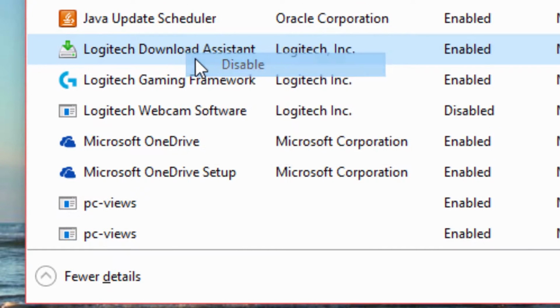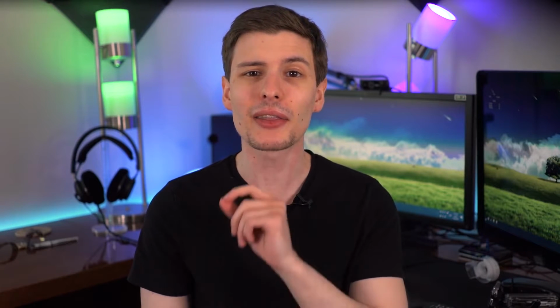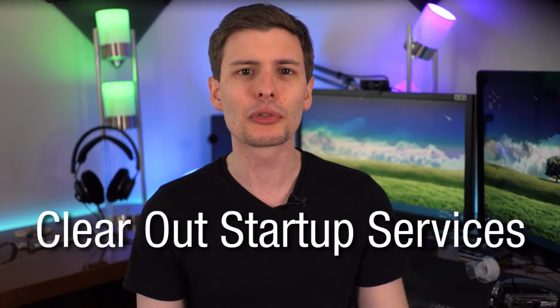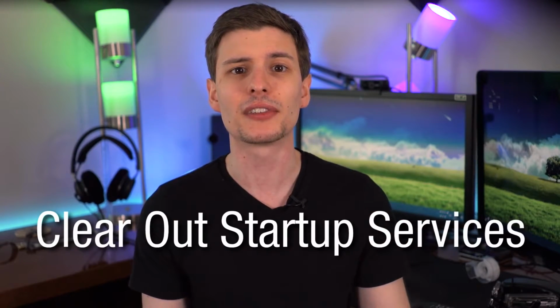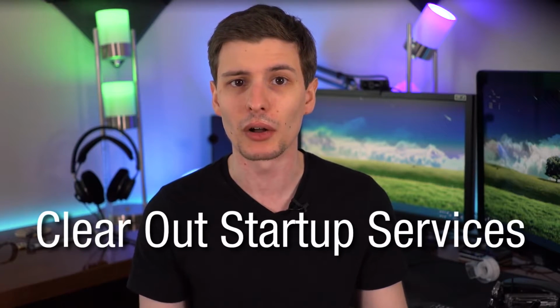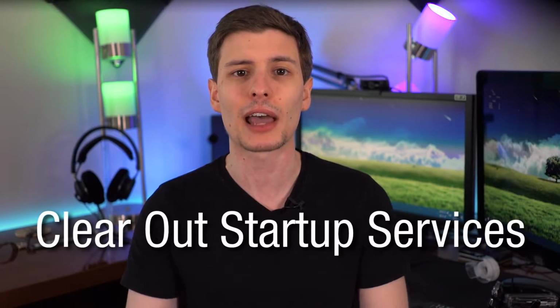But here's where most people screw up, because the Startup tab is not the end of the story. Many programs install what are called services, which are still programs that run in the background, but you never necessarily see them. So number two is to go through these startup services and disable any that you don't need as well, in addition to the startup programs in the Task Manager.